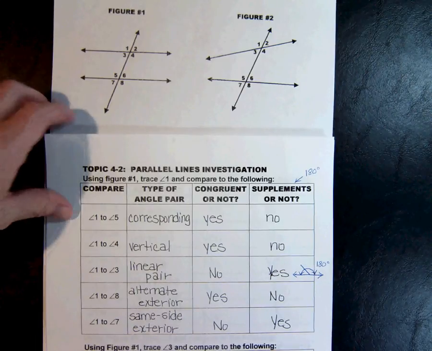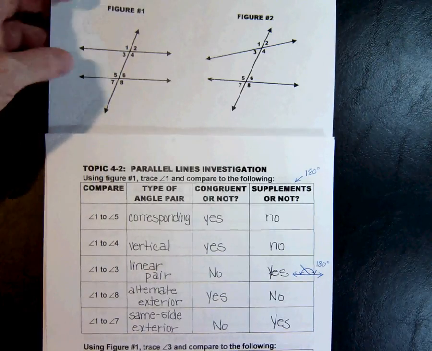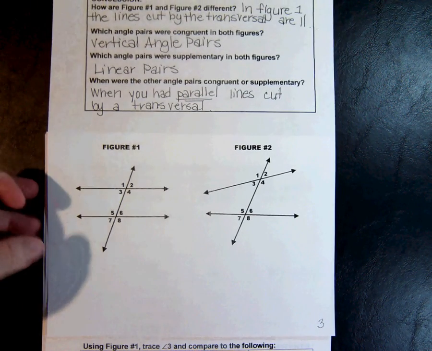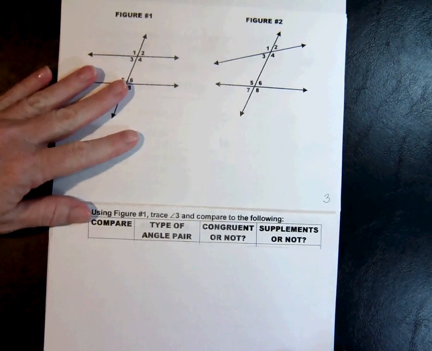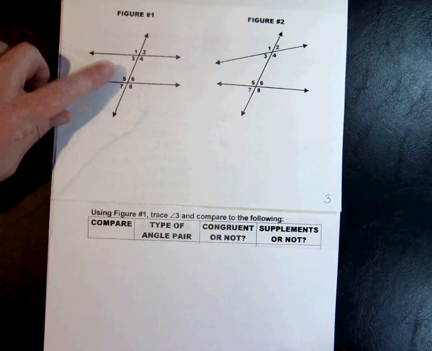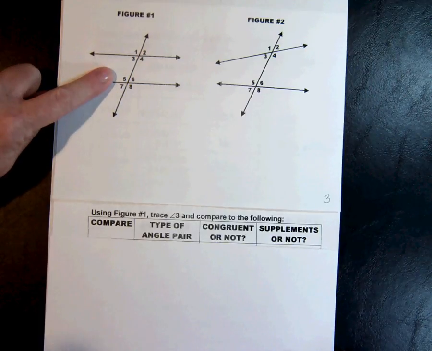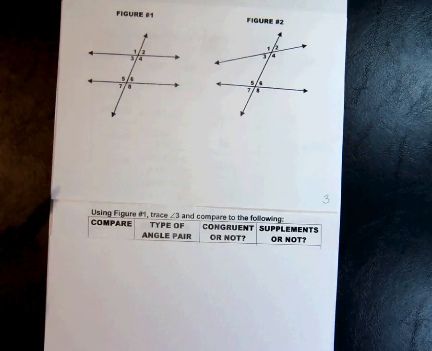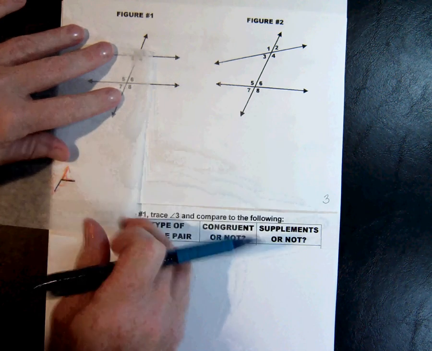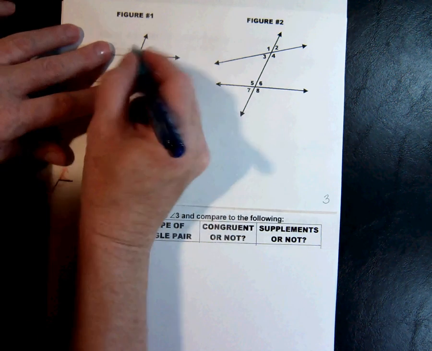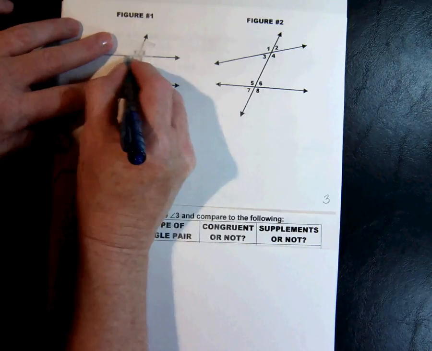Okay, I think we're still using this figure, so I'm going to carry that down on top of what we just did and slide this up. This time we're going to use the same figure, figure 1, and we're going to trace number 3. If you want to, you can get a new piece of patty paper or just keep using the one you've got. I'll try to keep these others out of the way. So we're going to trace angle 3.